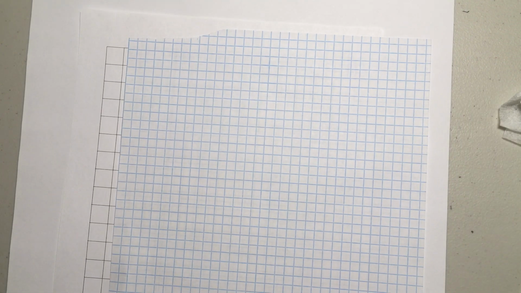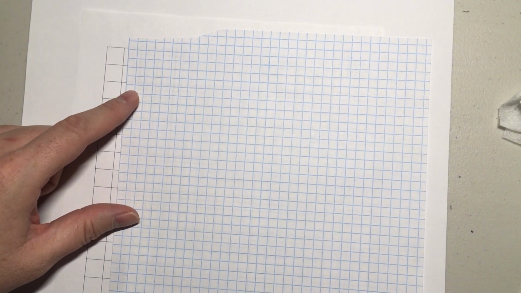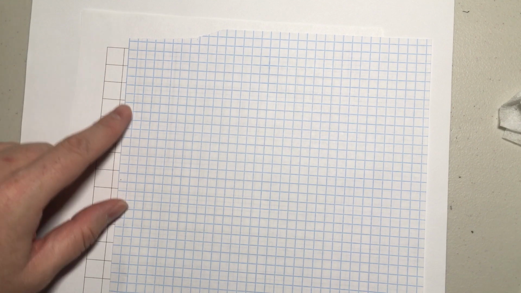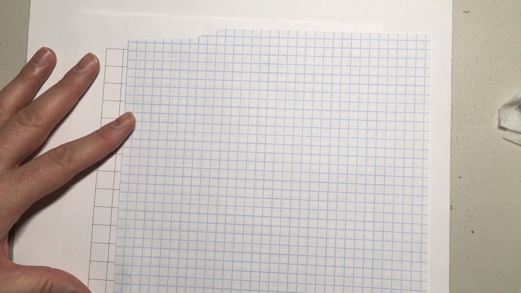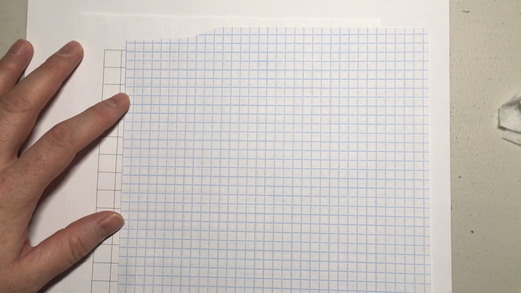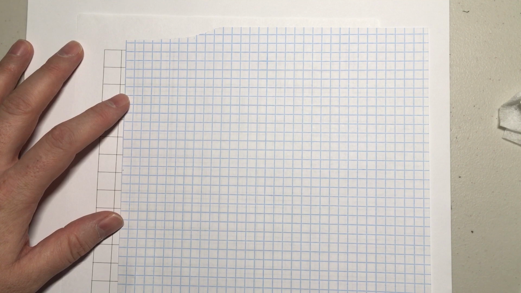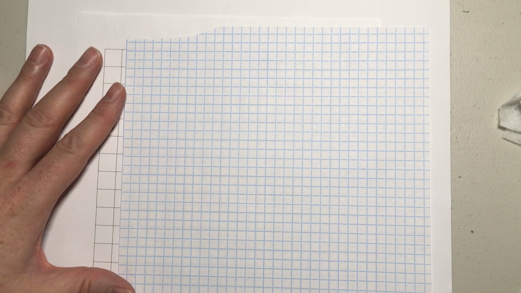If you go to any store basically in town and you get grid paper, a lot of the grid paper is going to be very small like this. Say if I go to the typical stores like Walmart or Office Depot. In fact, I got this at Office Depot. The squares are going to be smaller. This is fine for kids that are a little bit more advanced.